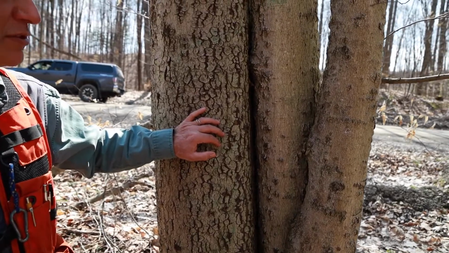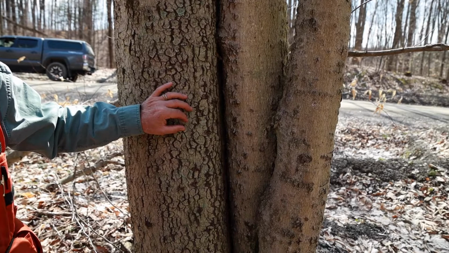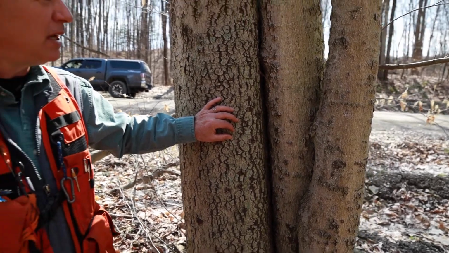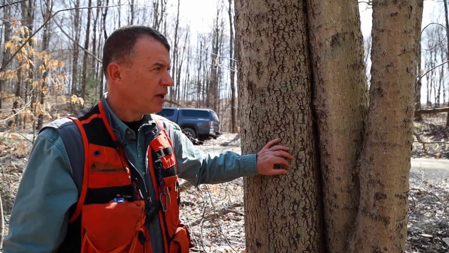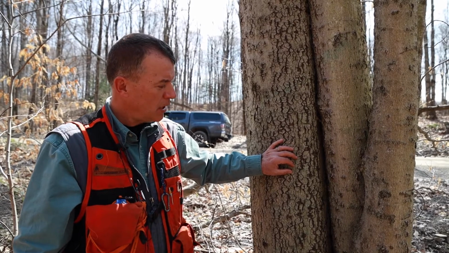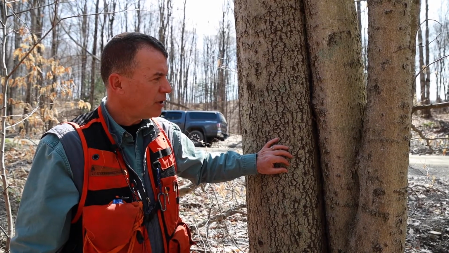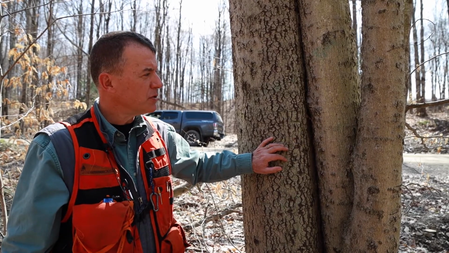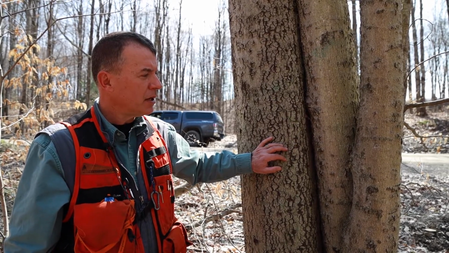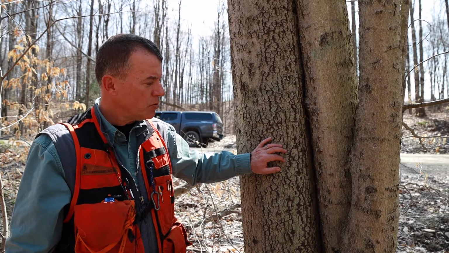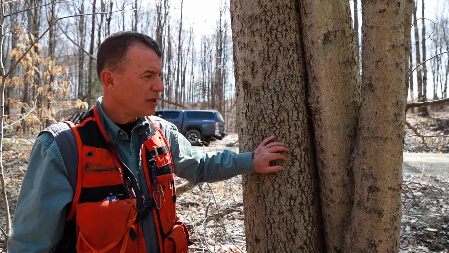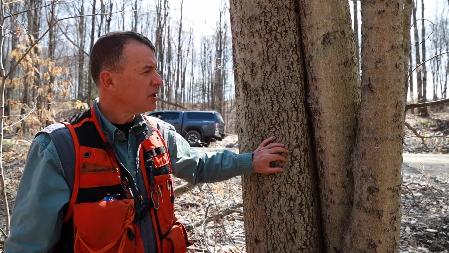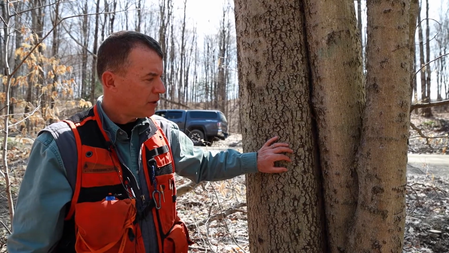American beech is a native species. It's a beautiful species. It's an important species. It has a prominent history in the forests of the Northeast and the eastern United States. It's a tree that grows from the maritime provinces of Canada down the eastern coast and then west through the Midwest and in lesser amounts into the upper Midwest of the Lake States.